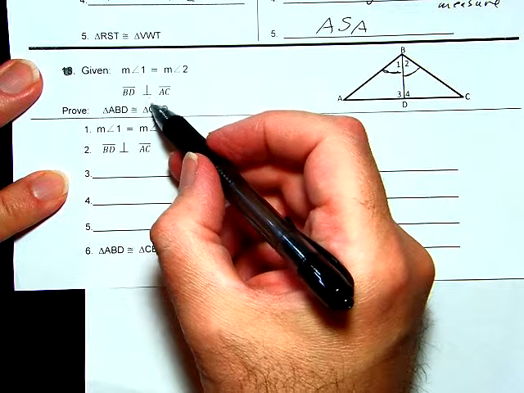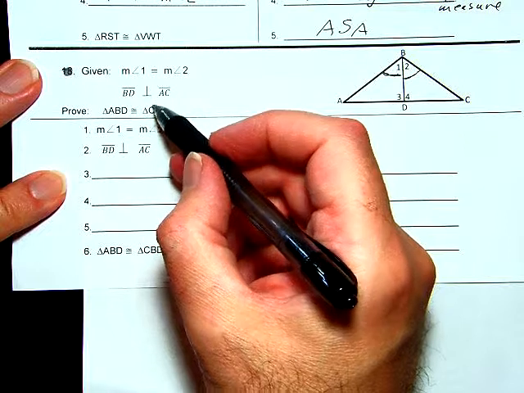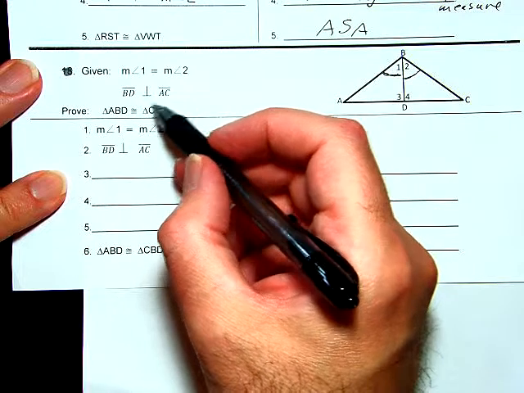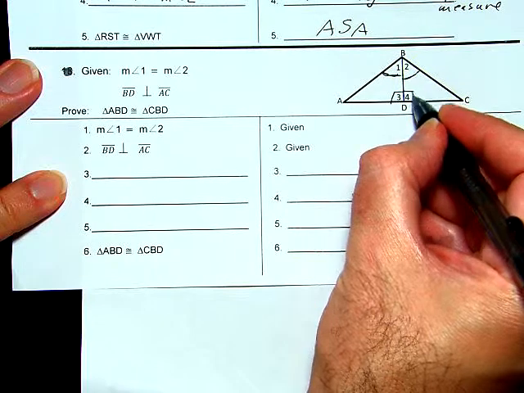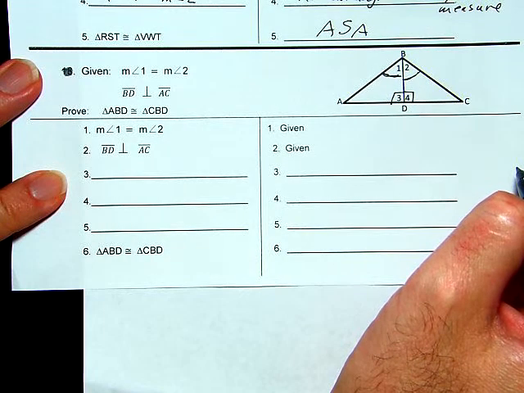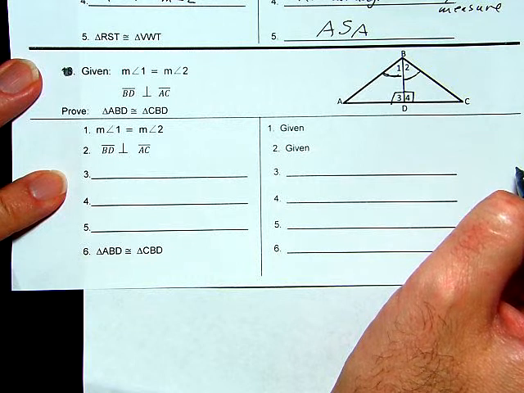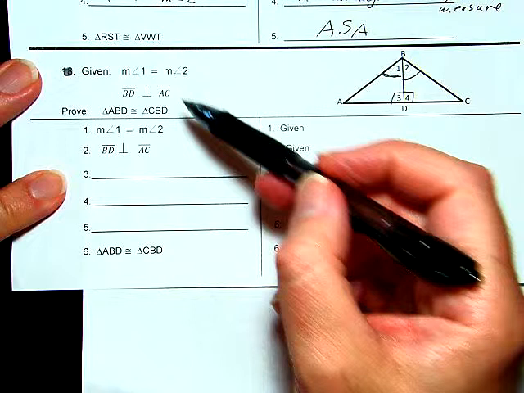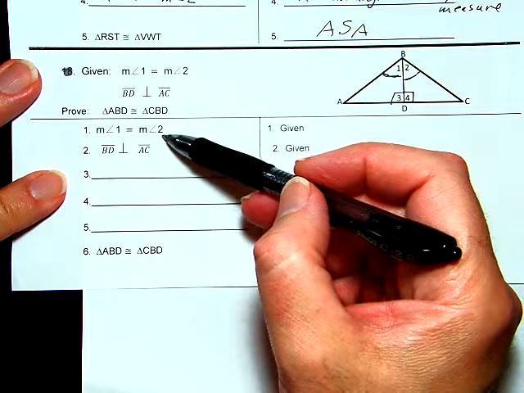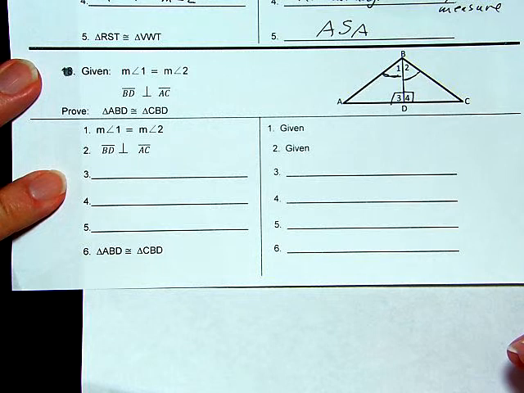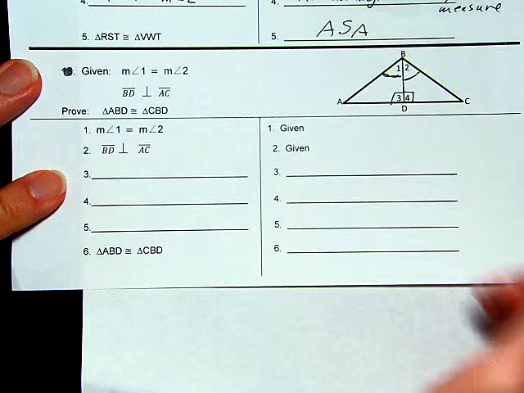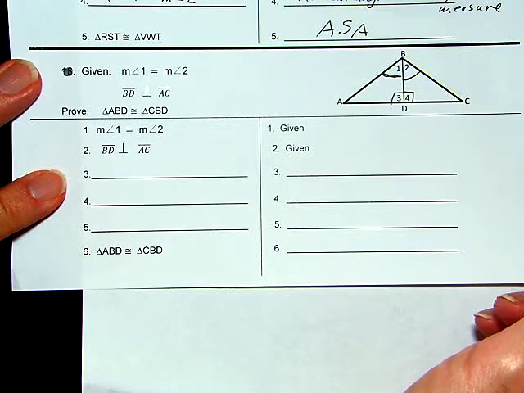And we're also given that BD is perpendicular. Remember, this is the perpendicular sign. BD is perpendicular to AC. So we've got this is a right angle and this is a right angle because, well, we're jumping ahead of things a little bit, but we're going to have to write that into the proof. Okay, so now let's go ahead and see. We're given that measure of angle 1 equals measure of angle 2 and that BD is perpendicular to AC. And now we're going to have to come up with a reason why these two triangles are congruent.